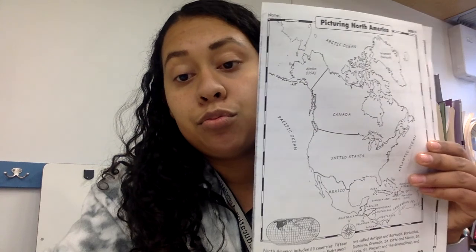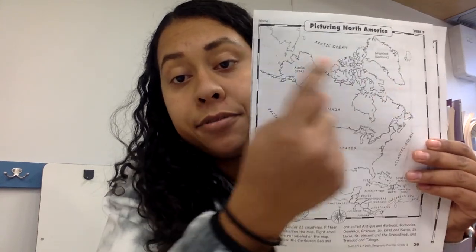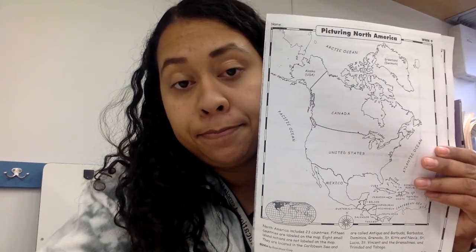Friday number 2. There are 23 countries in North America. How many are labeled on the map? If you count, that can help. If you're having a hard time counting, you need to reread this paragraph right here. And then once you find your answer, write that down for Friday number 2.